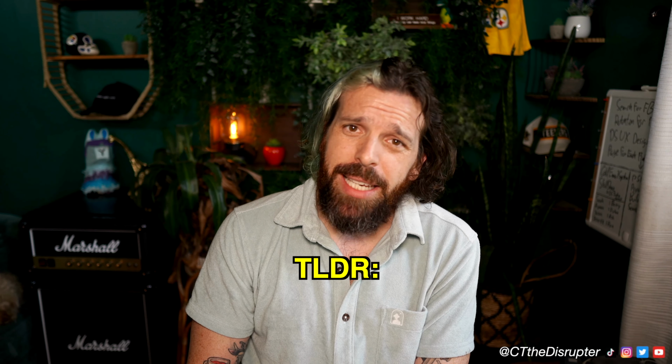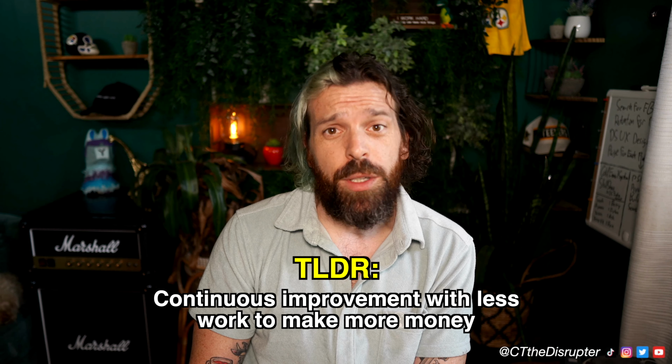And if you do literally nothing, the machine's gonna get better, not just because of the machine learning environment, but because you're putting your thumb on the scale and screening where that spend goes so that the machine learning environment doesn't just do what it wants. You're setting up guardrails to not even let it make nearly as many mistakes and to amplify the wins that it gets, which means it's gonna get better faster. The TLDR here is basically continuous improvement with less work to make more money.